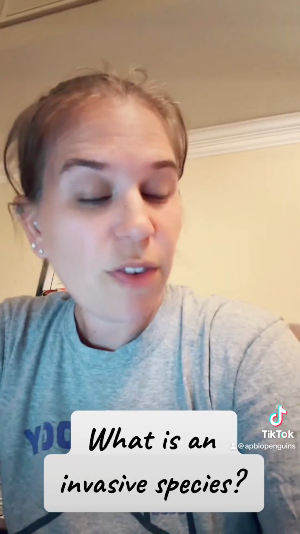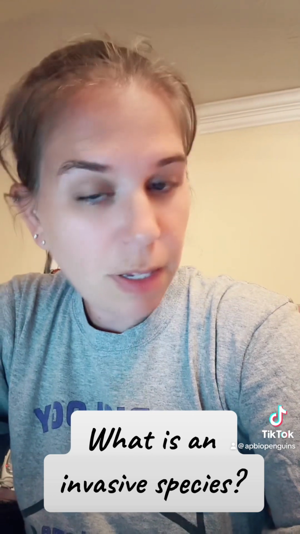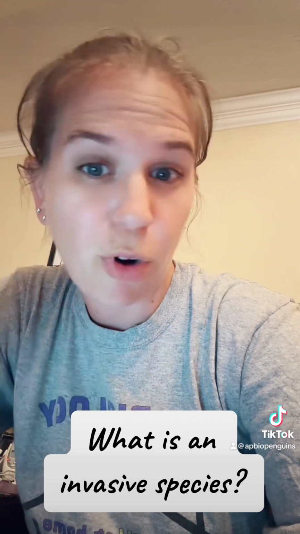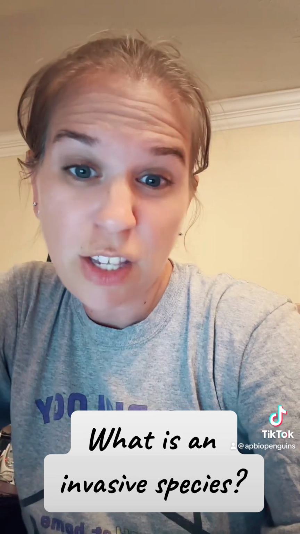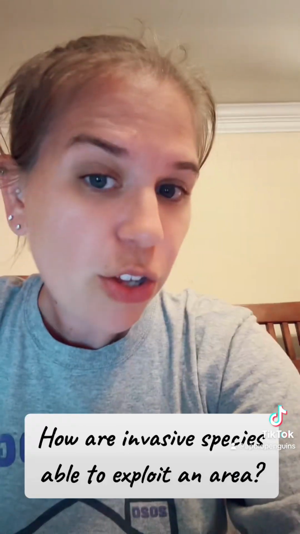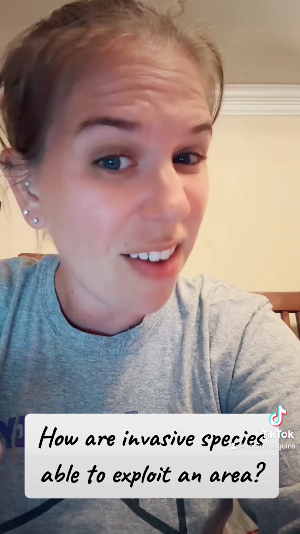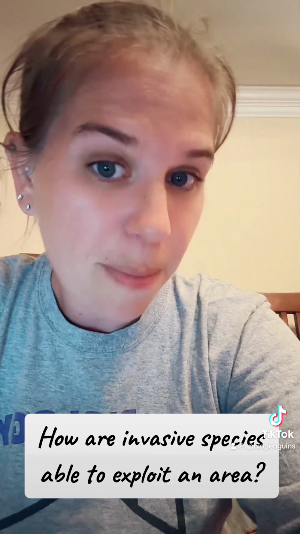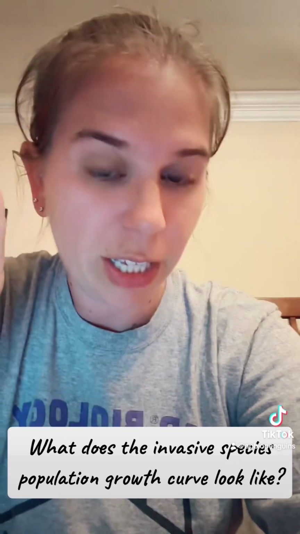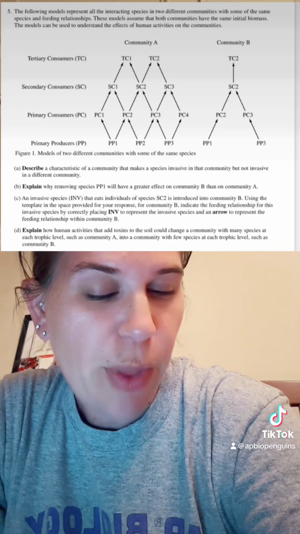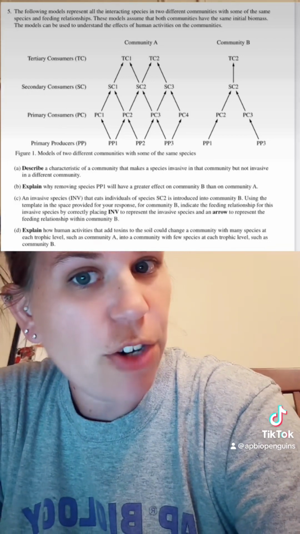So next thing we need to talk about are invasive species. So an invasive species is a species that is not native to a certain area. It somehow gets introduced or it's brought into the area, and it begins to exploit the resources. Due to the fact that the invasive species have no natural predators and they have unlimited resources, they end up growing exponentially.